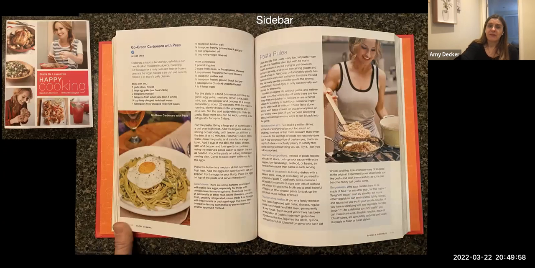Here's another celebrity chef one. And this one also highlights, for example, this is a vegetarian dish. So it has a V highlighting the vegetarian. This on the left page has the headline, how many it serves, the introduction, the ingredients list, the step-by-step, and then on the right page, Pasta Rules is their sidebar.